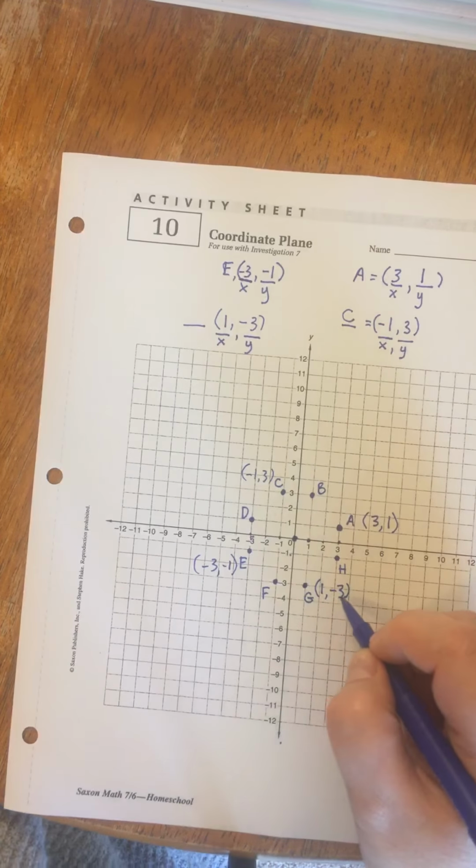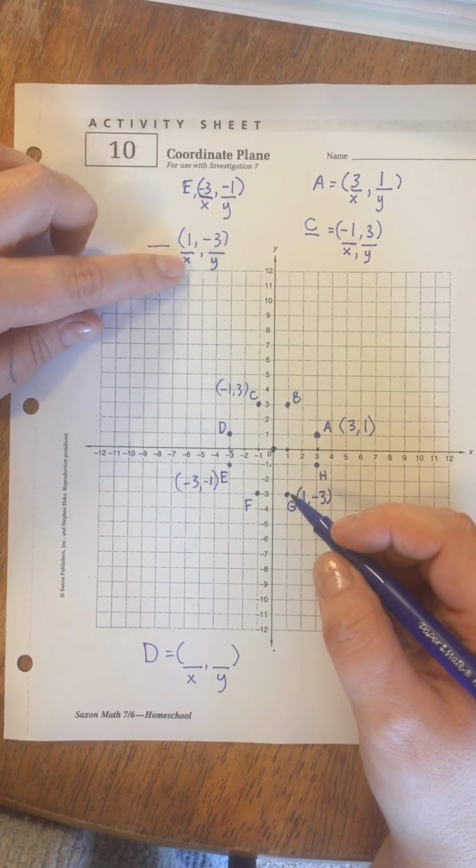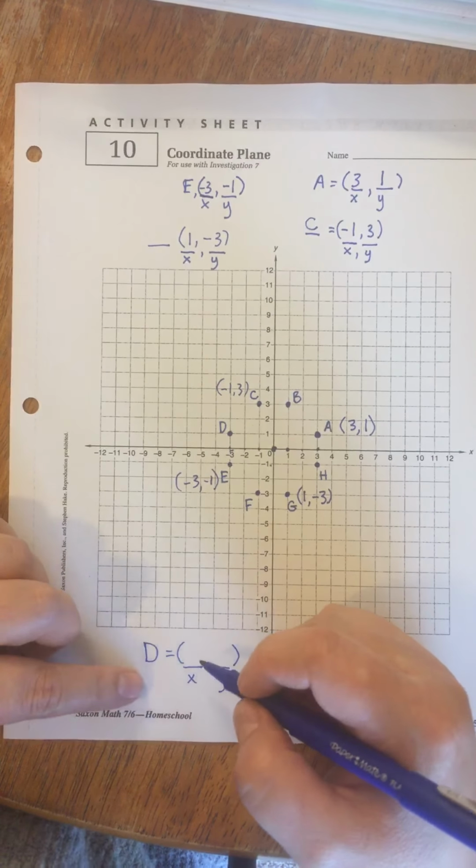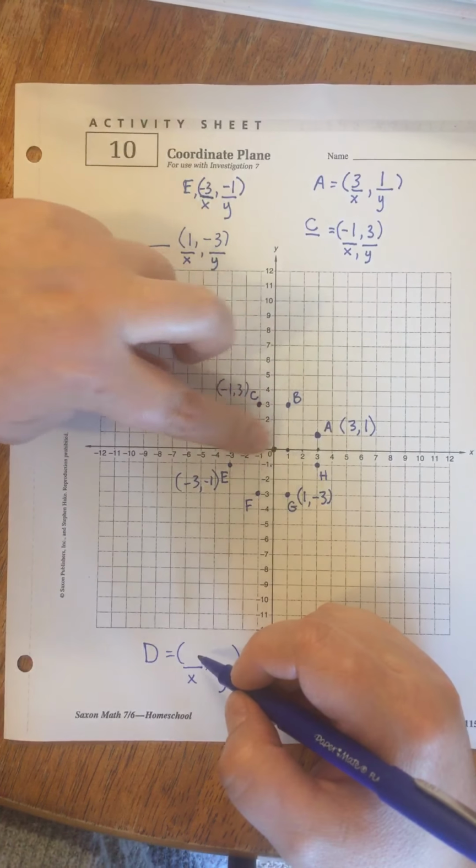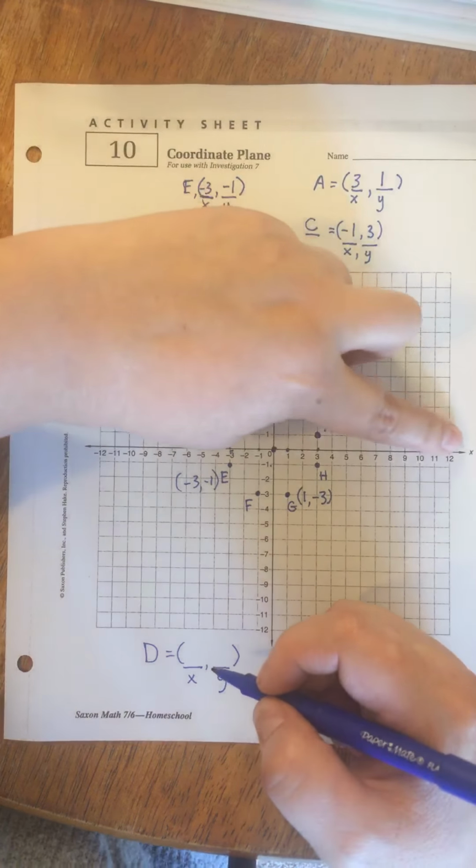How about number 5? Number 5 says, what are the coordinates of point D? Well, here's my point D. I know the first one has to start with the x-axis, right? Parentheses, x-axis, comma, y-axis, parentheses, okay? You do not have to write this. This is just to help you during this investigation so you can remember that in your brain for later, okay? So D, what is the number that it starts with on my x-axis?